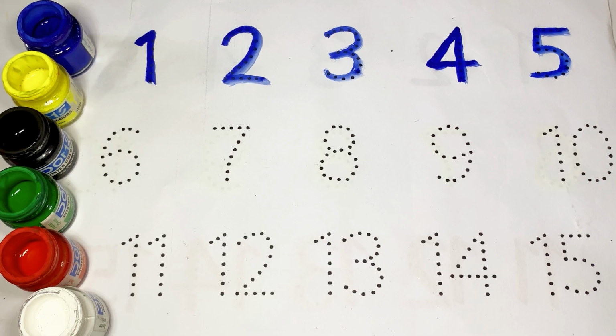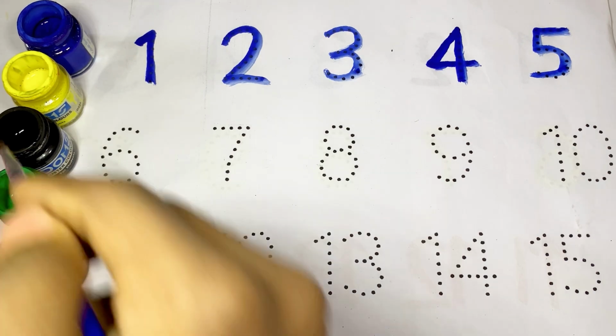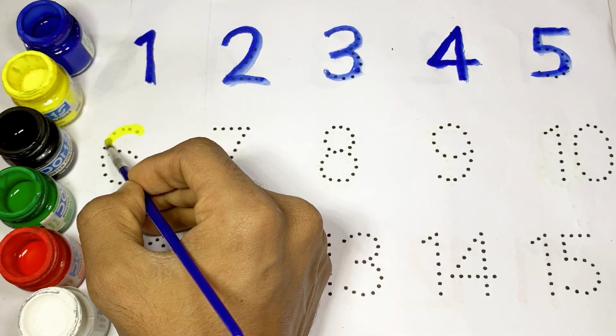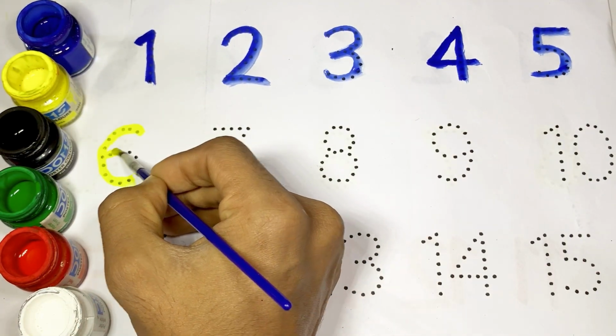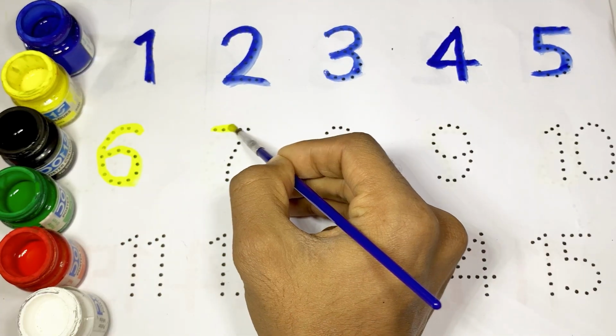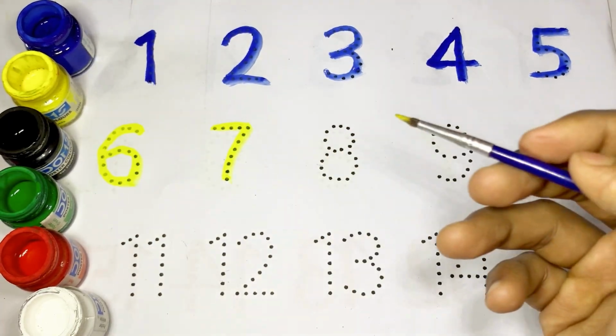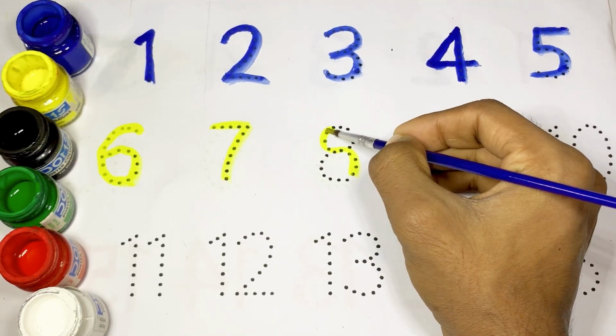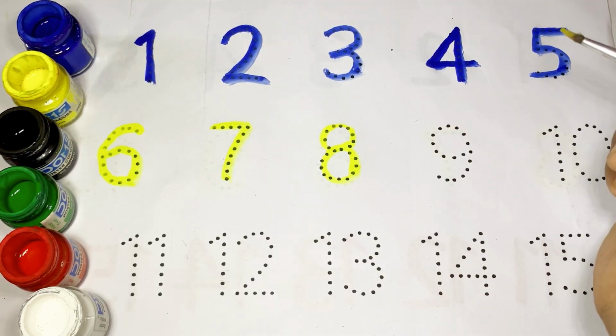Now 6, and the hue is yellow color. This is 6, S I X, 6. This is 7, S E V E N, 7. This is 8, E I G H T, 8.